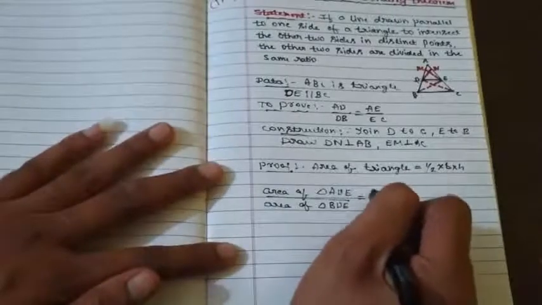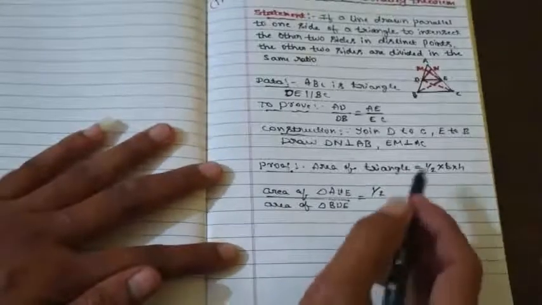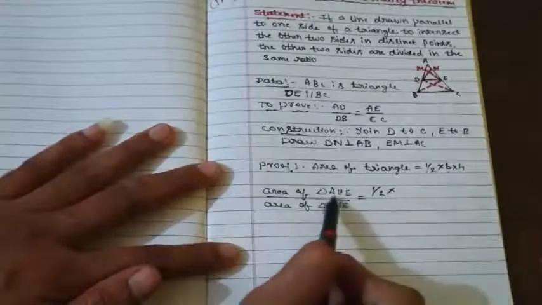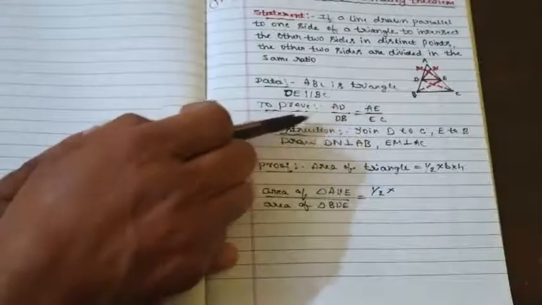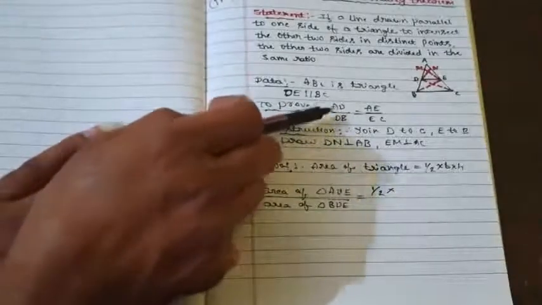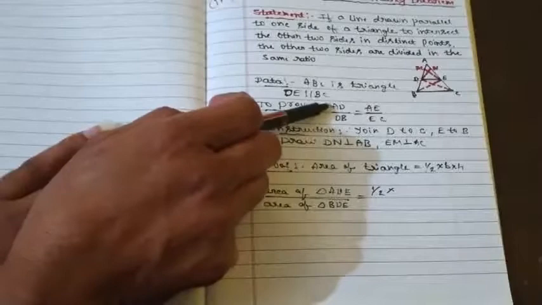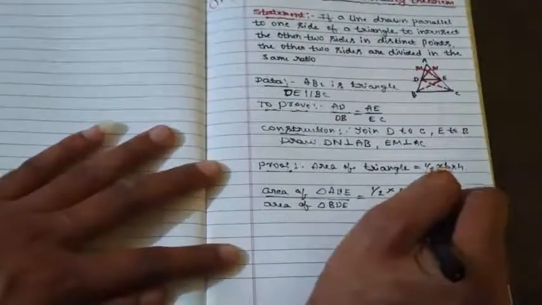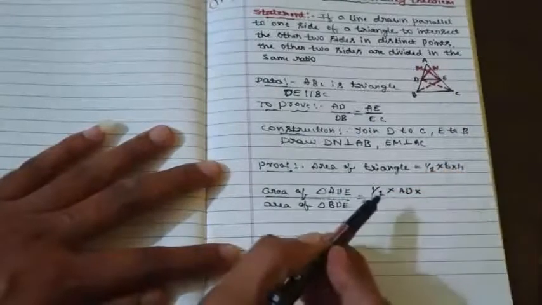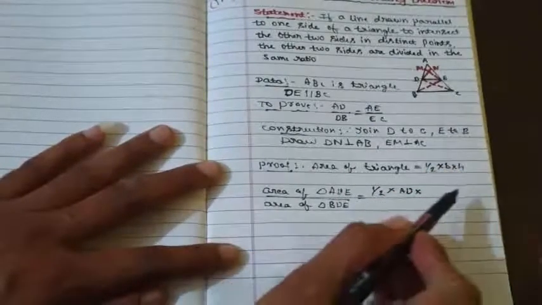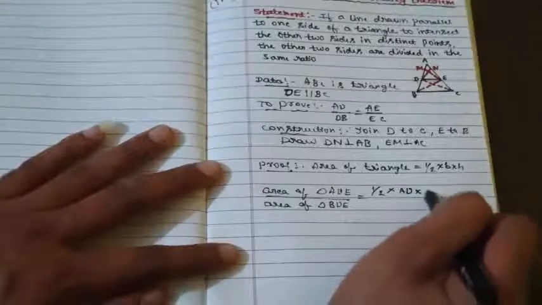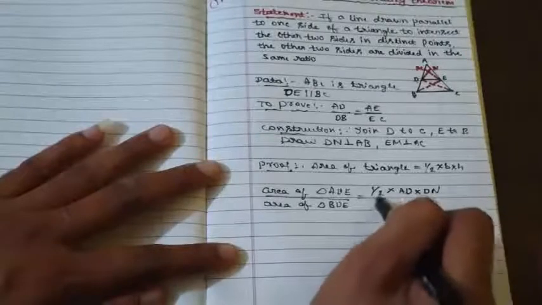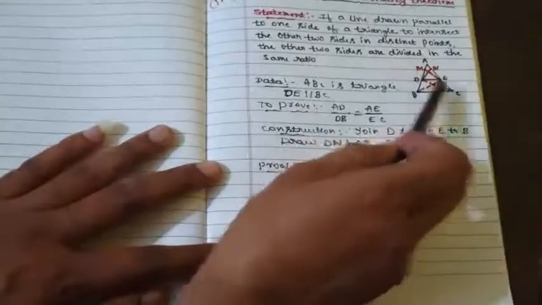Now for that I'll write it in a different manner: half into base. Now for the base for this triangle, just write down whatever is present in the 2 prove. In here write down AD, that will be your base, so write down AD as it is, into, now BC, nothing but, sorry, it's height means just write down DN, because DN will be your height.